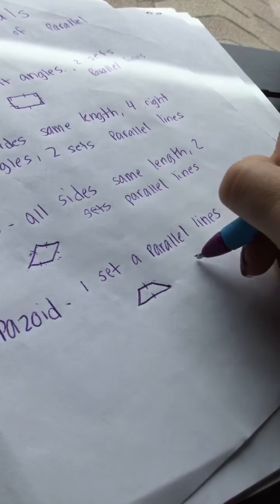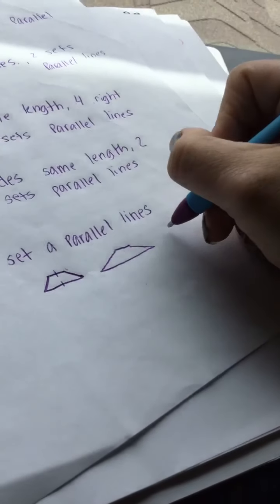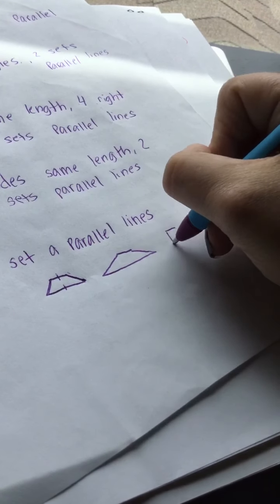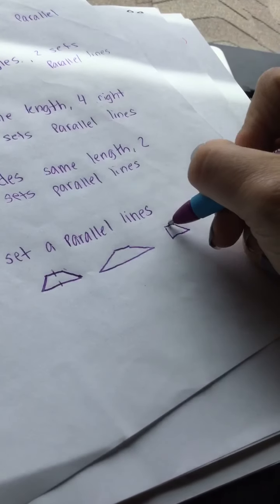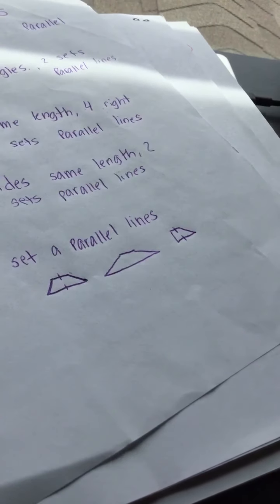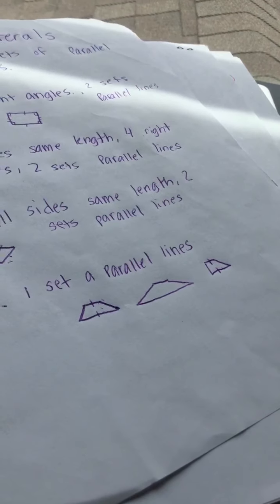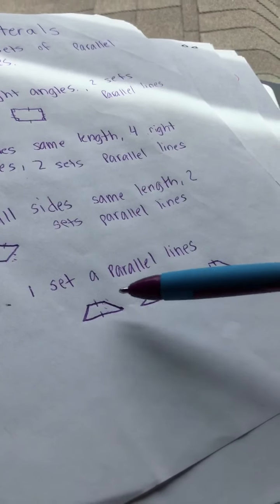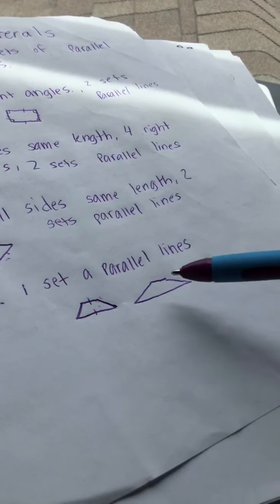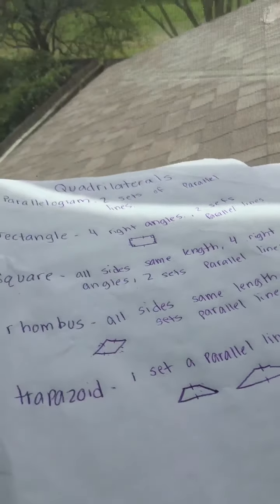You could have trapezoids that look like this. You could have trapezoids that look like this. It's still a trapezoid because as long as this one and this one are parallel, it's a trapezoid. This is how they typically illustrate it in math textbooks and STAR and stuff like that. They usually show it like that, but they could also show it like these too, okay?